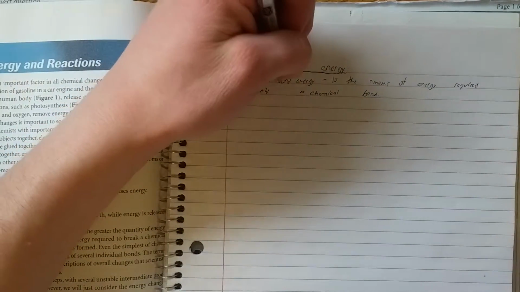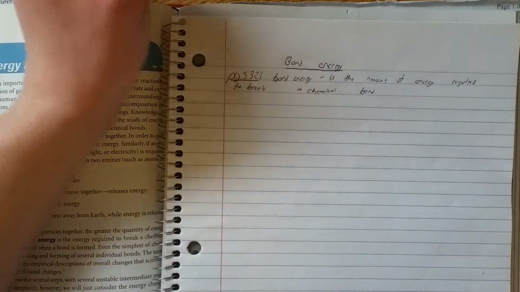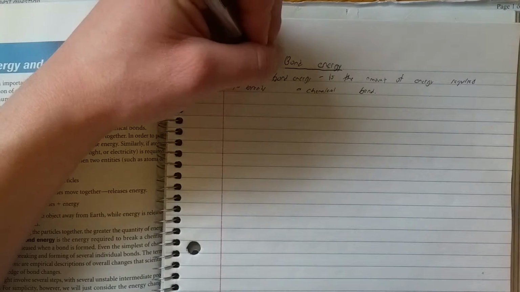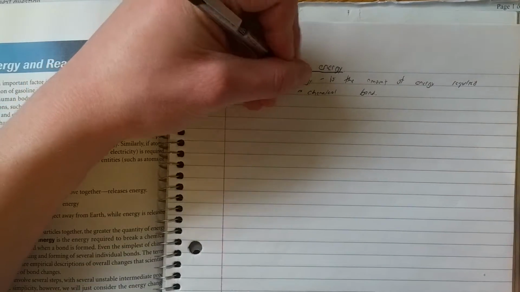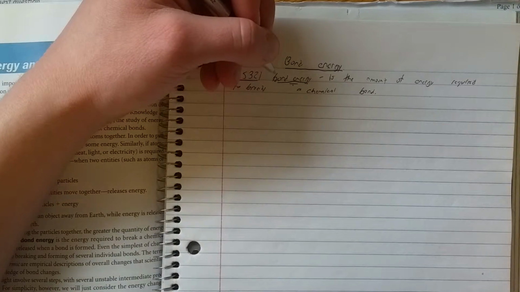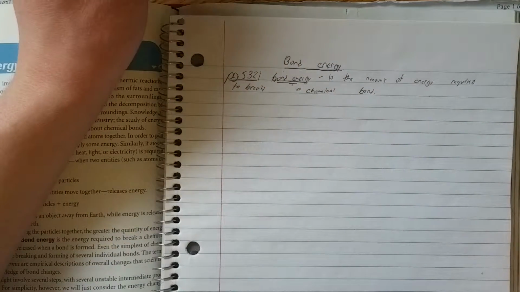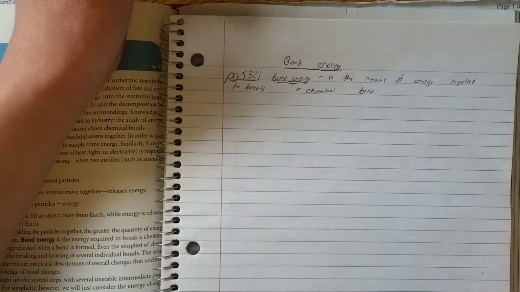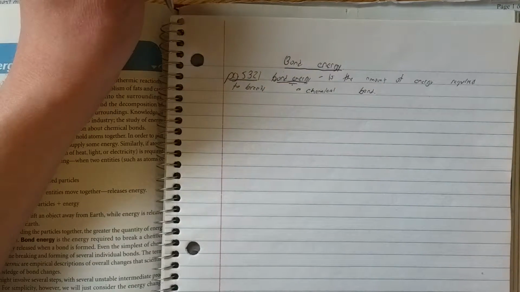which kind of revolves around the idea of the activated complex, in which you must hit this bond energy amount for this chemical bond, because each chemical bond has a different amount of energy needed to get that reaction to occur.